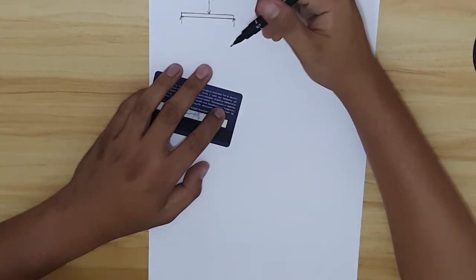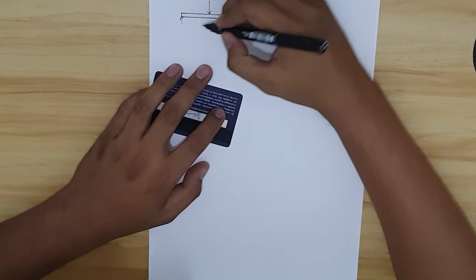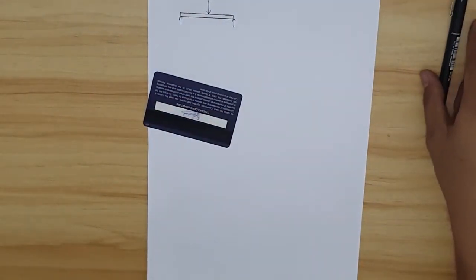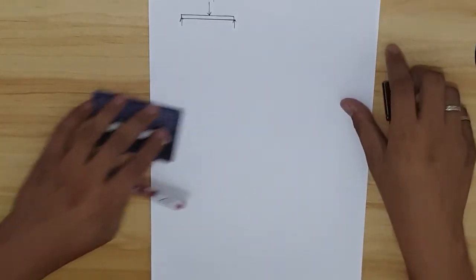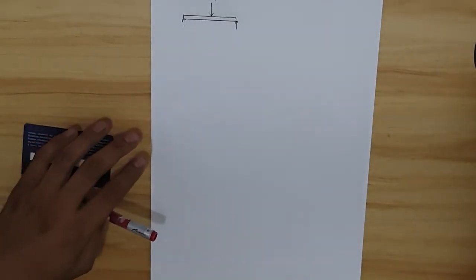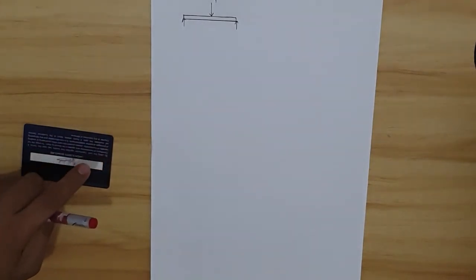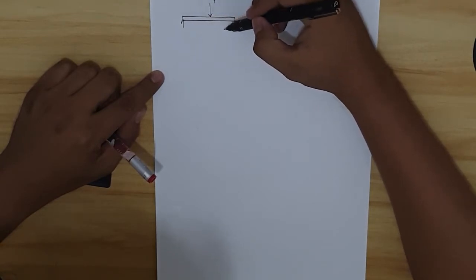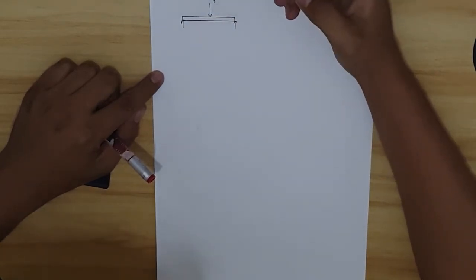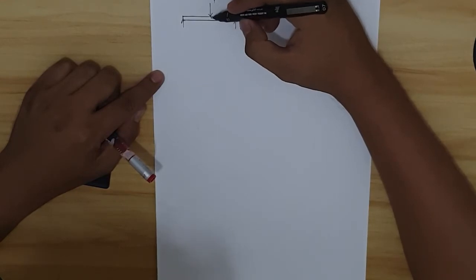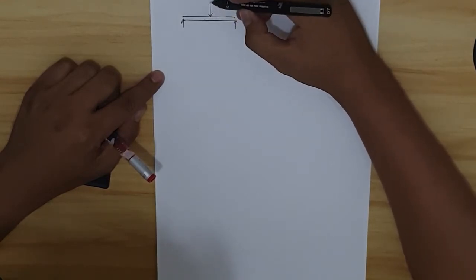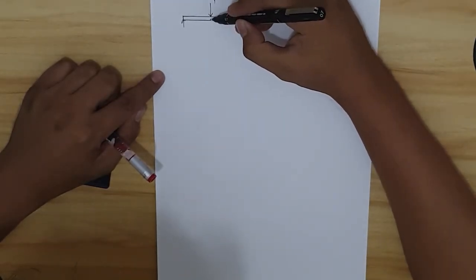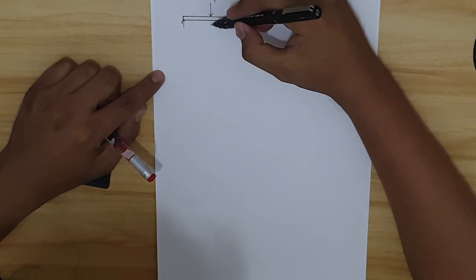So when the load is applied, what is the effect of the load on this beam? Here is an exaggerated illustration once the load is applied. Basically, if the load is applied downward, the beam will tend to go downward, right?